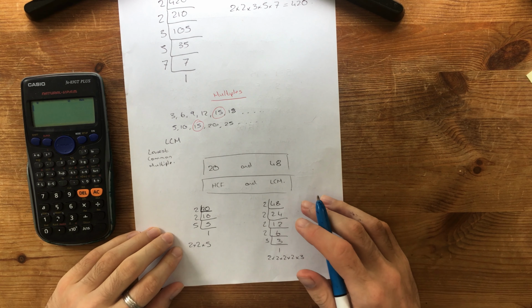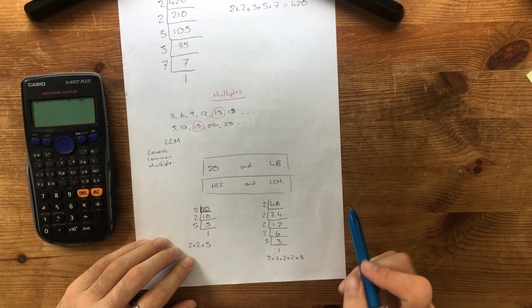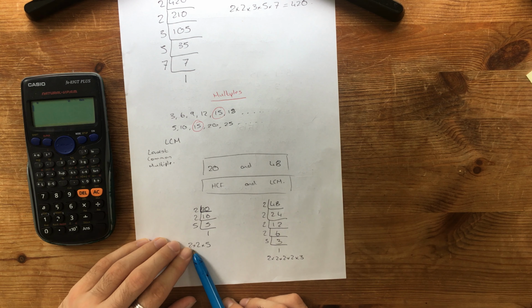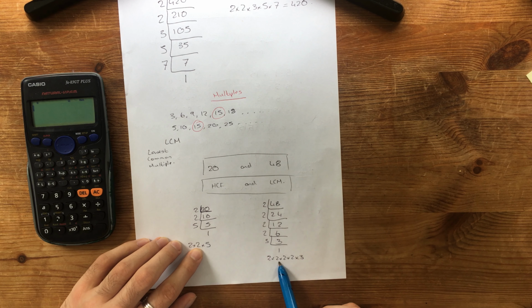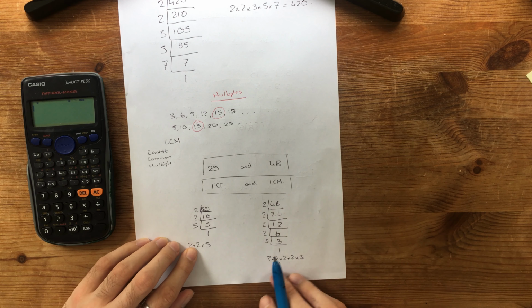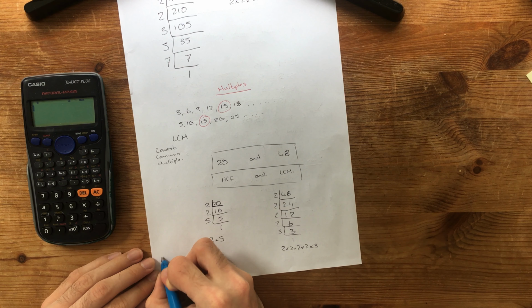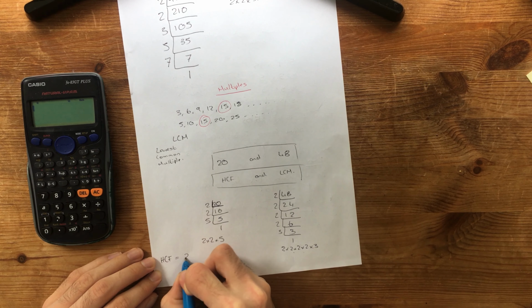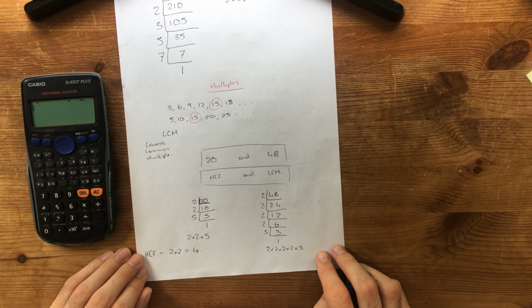To find the highest common factor, you take out the common prime factors. I find the easiest way to do this is look over here and go, we have a 2 here, do we have a 2 here? Yeah, we do. We have another 2, do we have another 2? Yeah. We have a 5, oh, we stop. So we've got two 2s and we've got two 2s. There's nothing else common there. So the highest common factor is equal to 2 times 2, which is equal to 4. So there's the highest common factor.